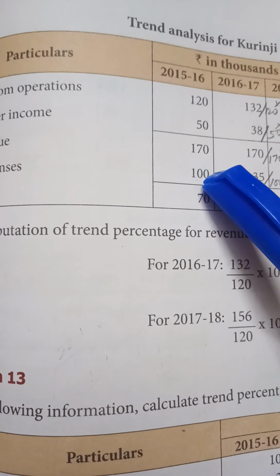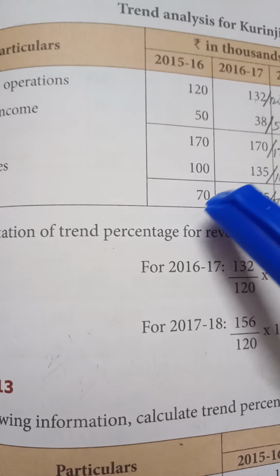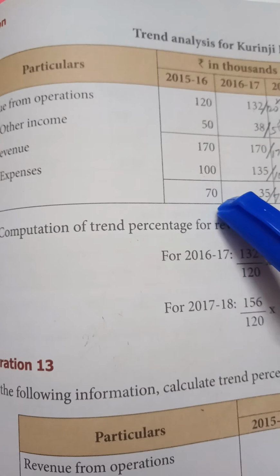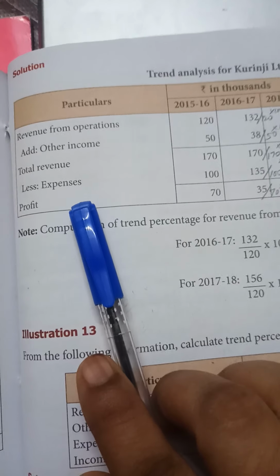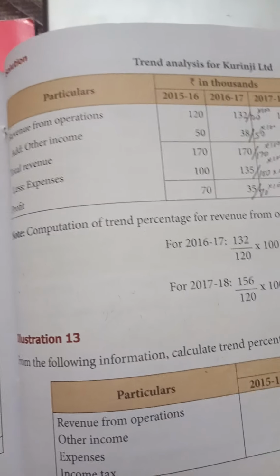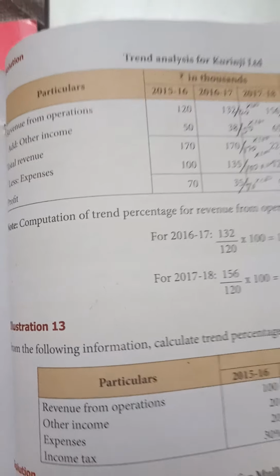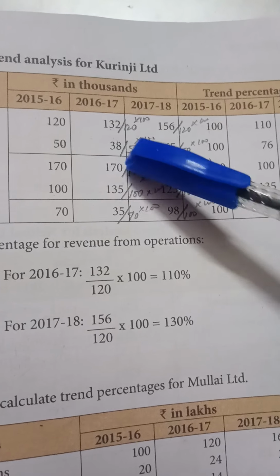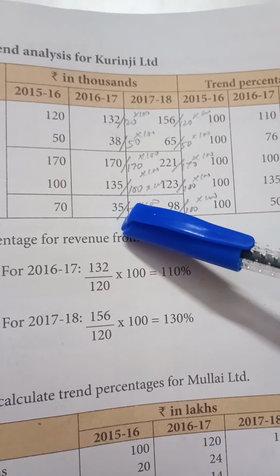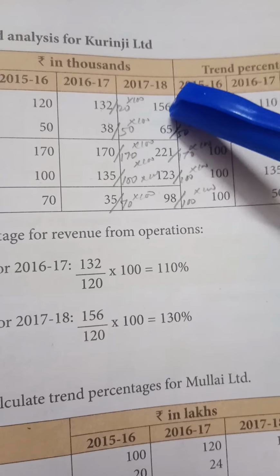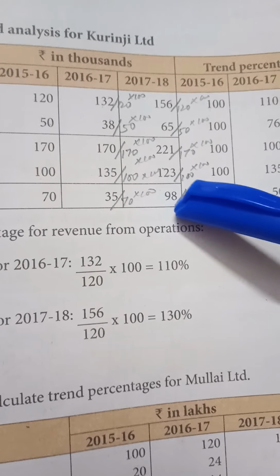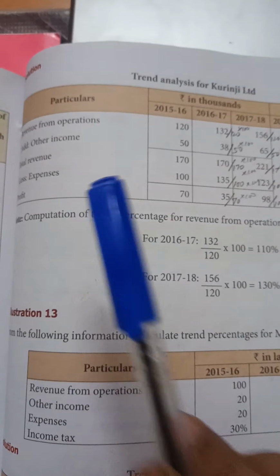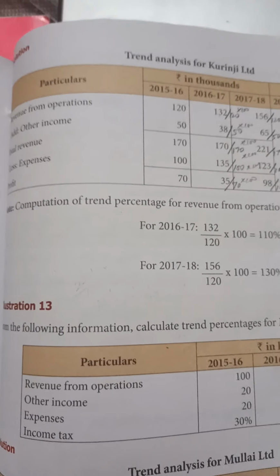Now you have to deduct this 100 from 170. So 170 minus 100 you get 70. This is your profit before tax. Here it is not mentioned as profit before tax, but you have to write it as profit before tax only. Then in 2016-17, 170 minus 135, so you get 35. Then 2017-18, 221 minus 123, you get 98 as the profit before tax. These steps are common for all the 3 tools whatever we use.